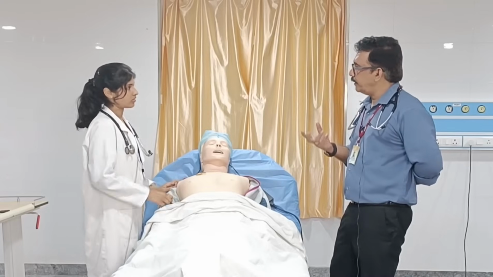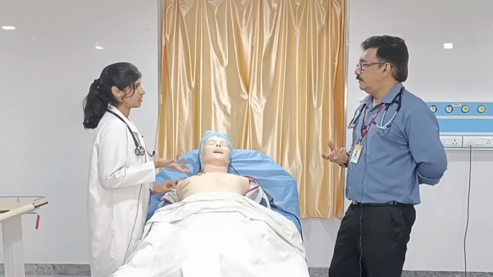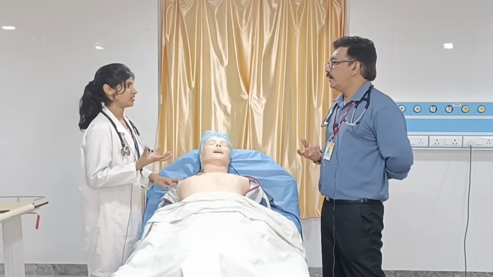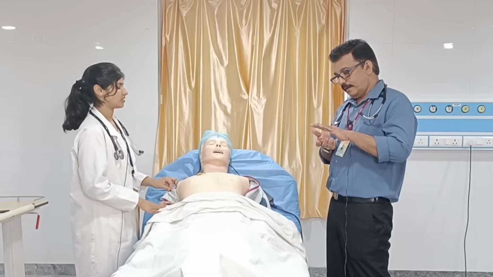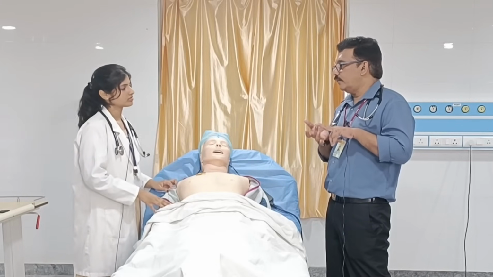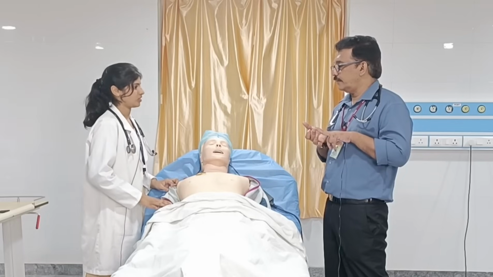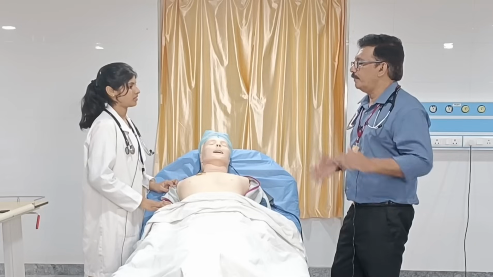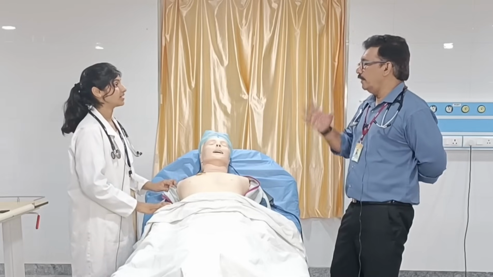Then there's a heaving apical impulse. Heaving is seen in pressure overload, like in hypertension and aortic stenosis. It taps your palpating finger, it can lift your finger, and it will be sustained. That is a heaving apical impulse, not a hyperdynamic one.